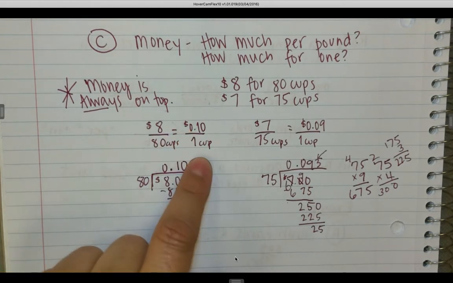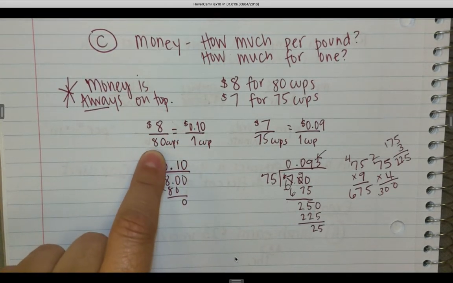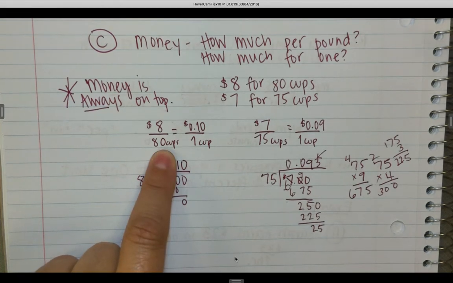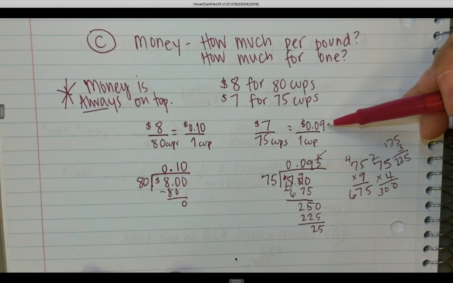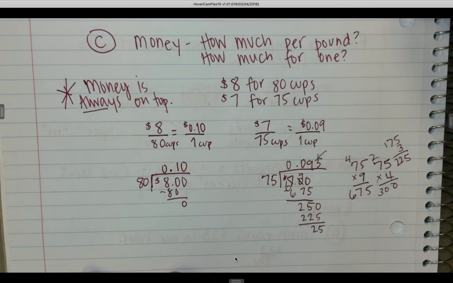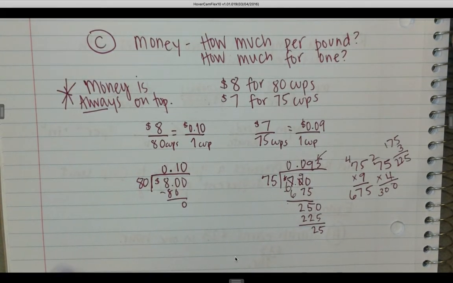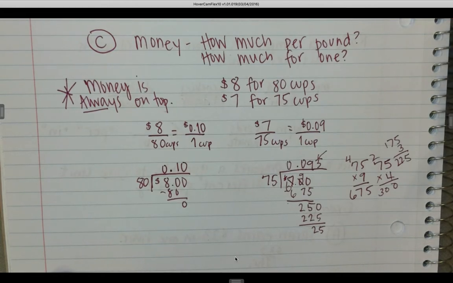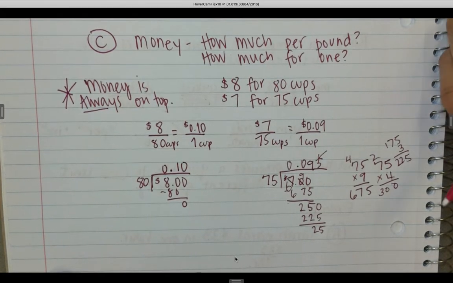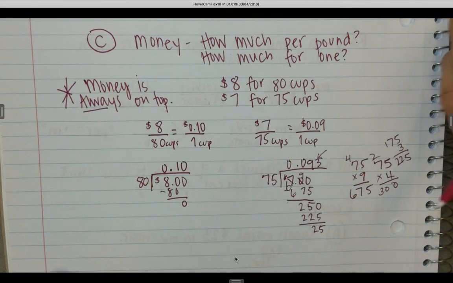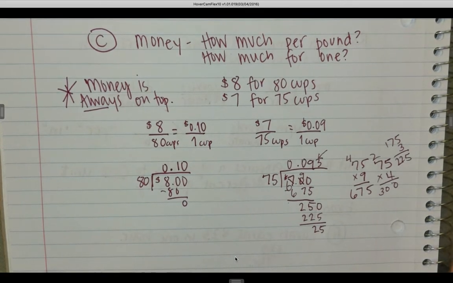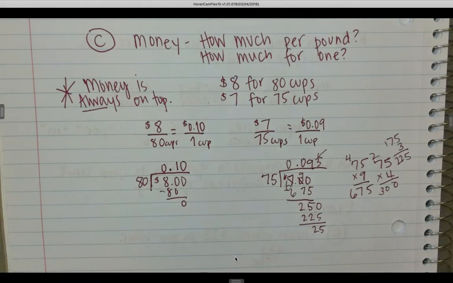So 10 cents a cup here if I spend $8 for 80 cups, 9 cents per cup if I spend $7 for 75 cups. Your parents are probably always doing this sort of math when they go to the grocery store to find what the best deal is. I know that when I was in school, my mom wouldn't let me buy anything unless I figured out what the price was, or if it was going to go on sale, I had to figure out what the sale price was. So I was always using these kinds of problems in order to figure out if we could afford it. What was the most economical?